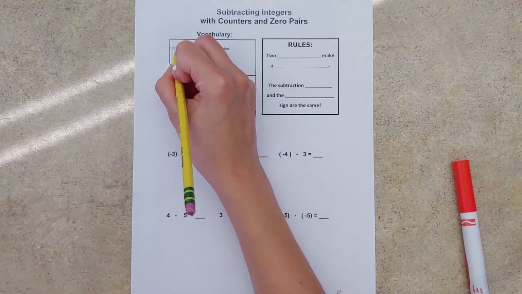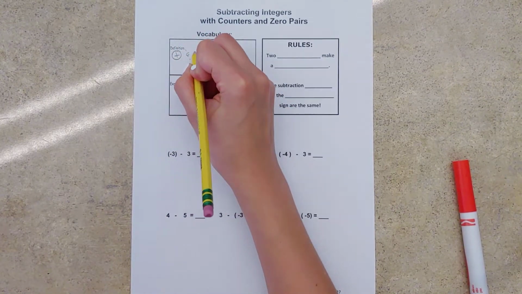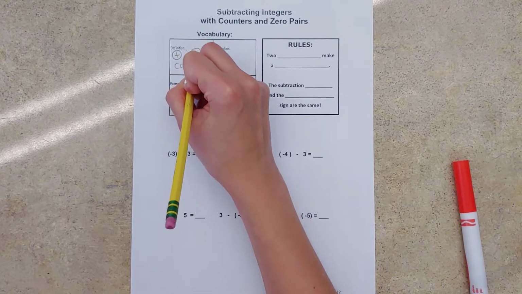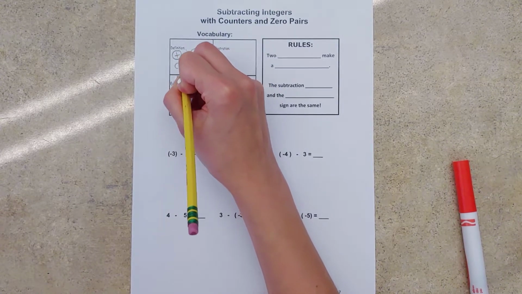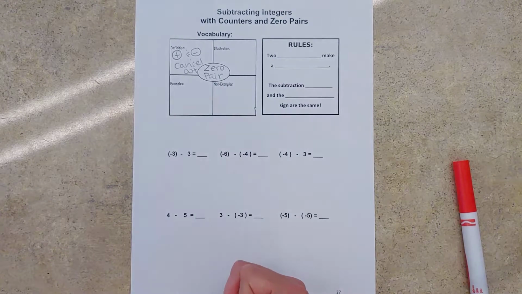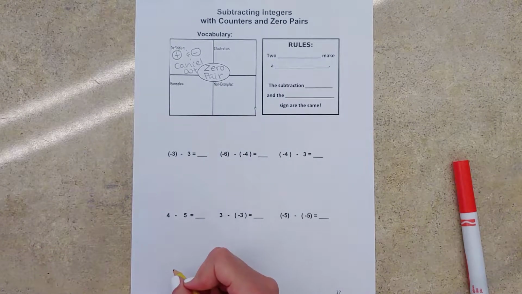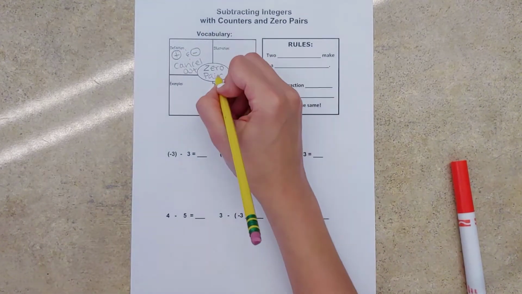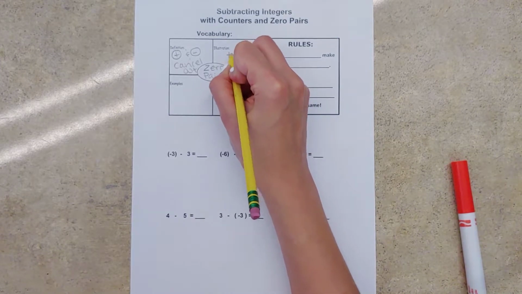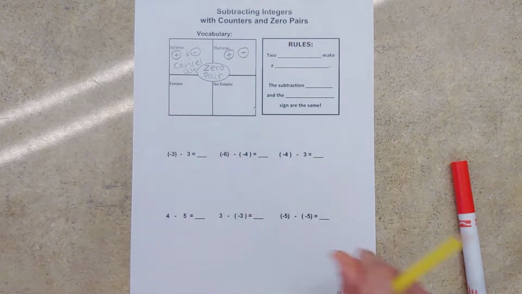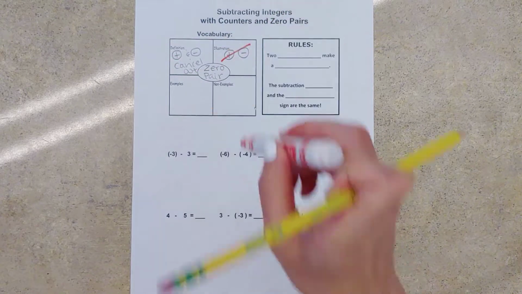Our definition is a positive and negative that cancel out. I have $1, I spend $1. I owe $1, I pay it back. Either way, I'm left with 0. So an illustration would be a positive and a negative that cancel out.